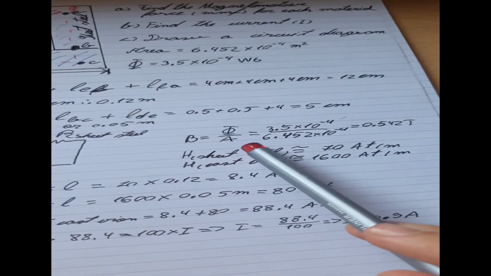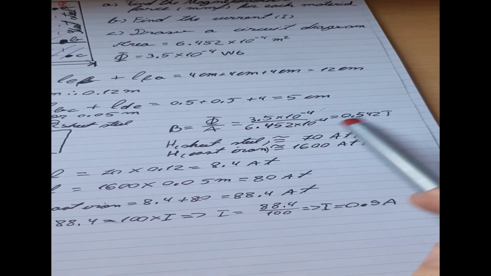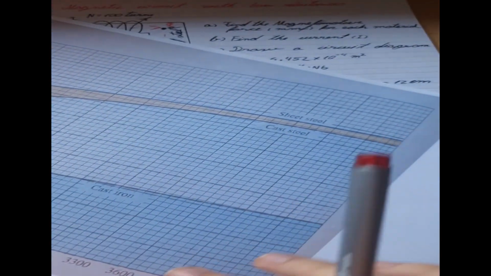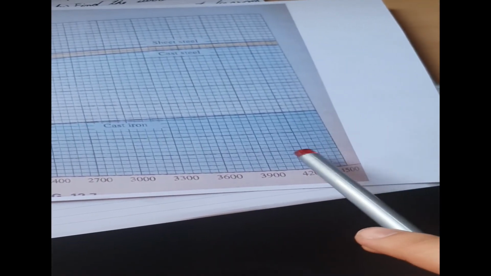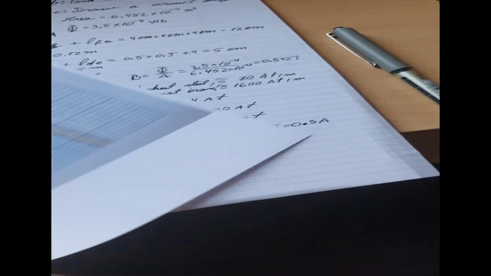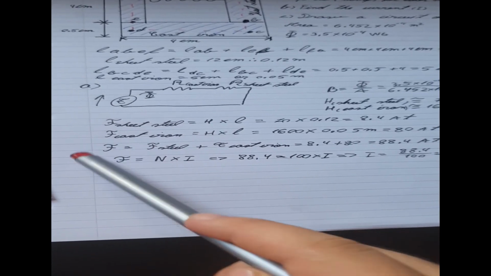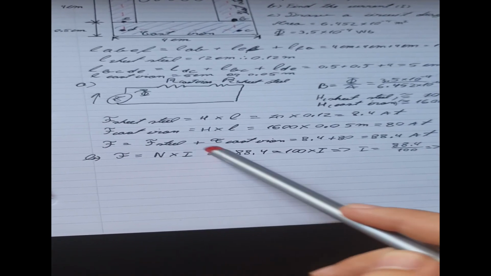Okay, the only thing we'll have to do is to calculate the Teslas and to use the graphs that I showed you earlier to find the magnetic force. And after we find the magnetic forces, we just find the MMF in each material, and after we determine the MMF in each material, we can find the total magnetomotive force, the total MMF, and by doing so we can easily determine the current. And this is one way to do it.